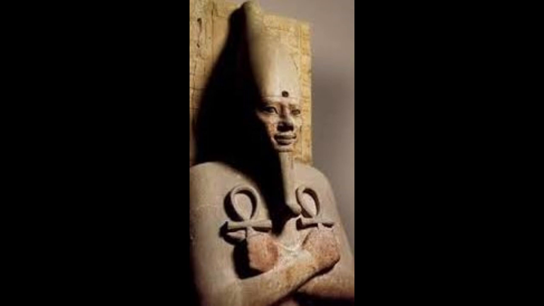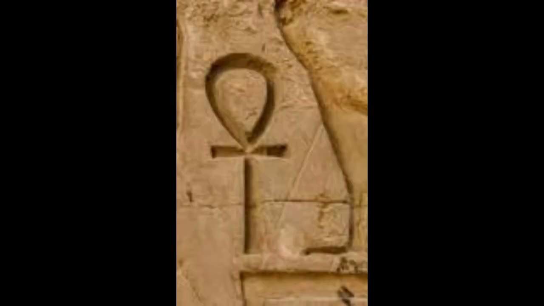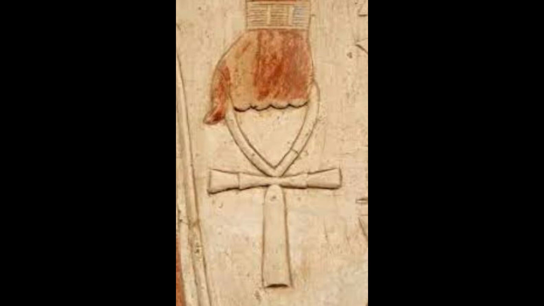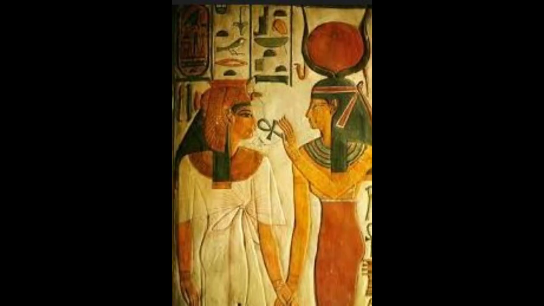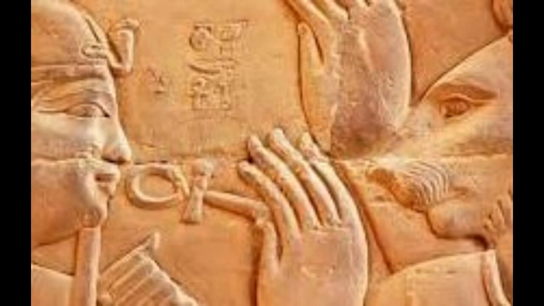Hello. We are going to talk about a very important symbol in the ancient Egyptian civilization, which is the Ankh sign. A lot of you call it the key of life, but actually this is a very mistaken name. Let's talk now about the reason for having this symbol in our mythology and the ancient Egyptian civilization, and where it came from, what it stands for.